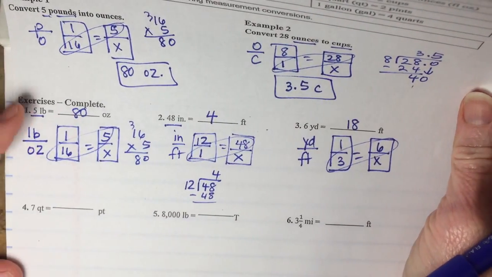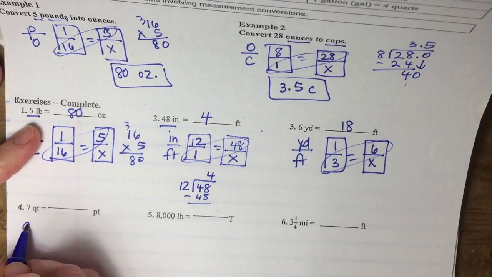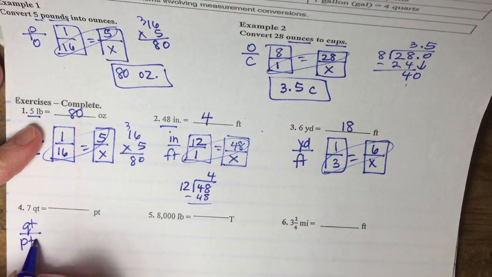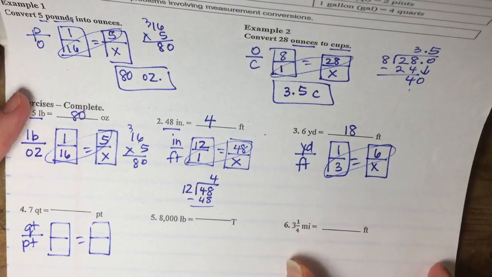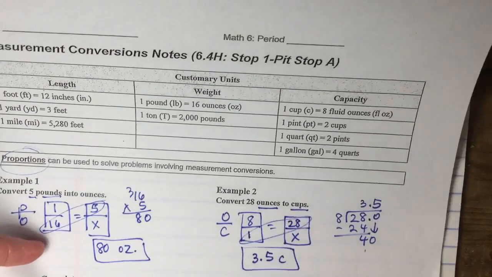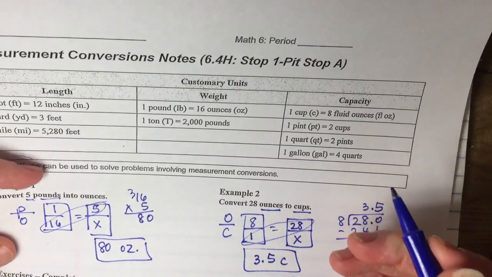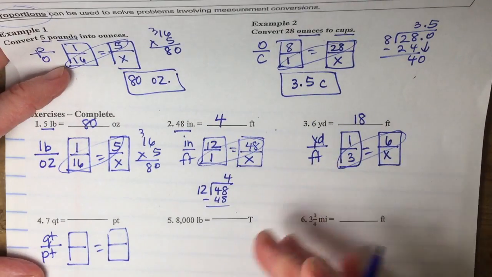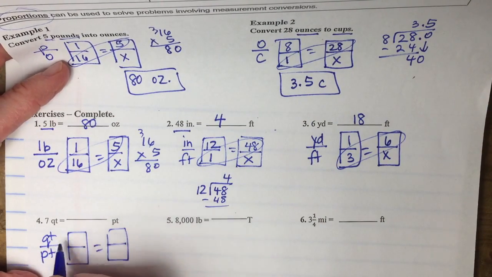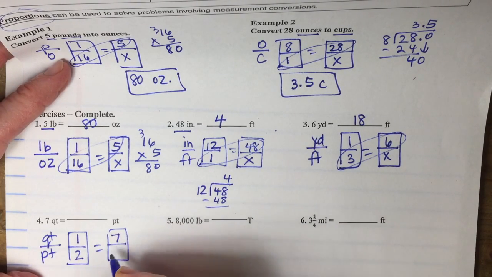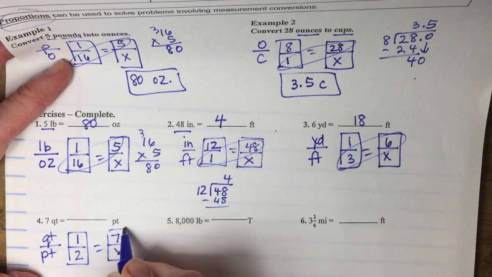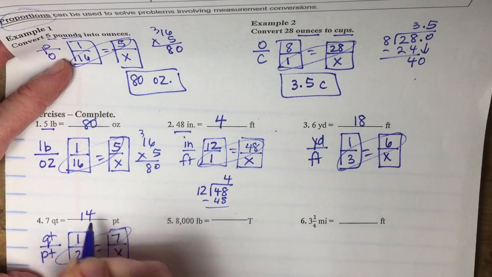I continue, 7 quarts and pints. Quarts over pints. If I look up here at my chart, it tells me that 1 quart has 2 pints. And let's see, 1 quart, 2 pints. And I want to know what 7 quarts are, so that would go here. So I'm going to multiply 2 times 7 to get 14.